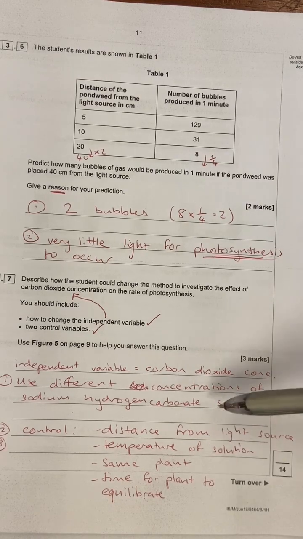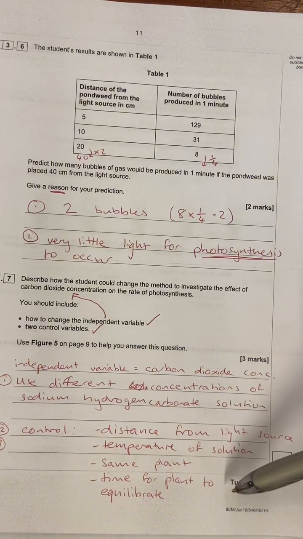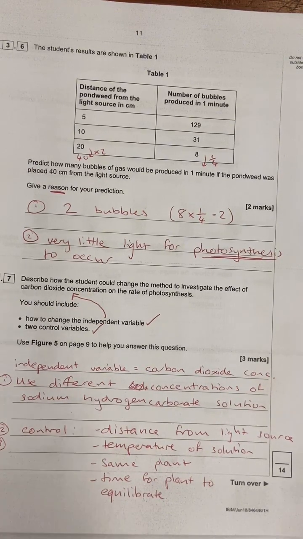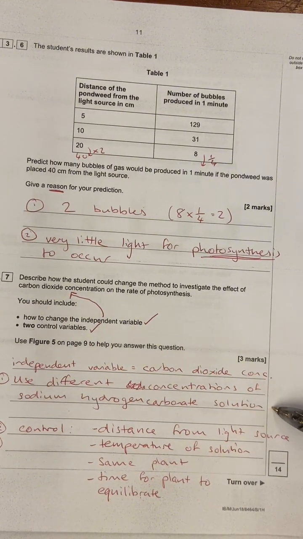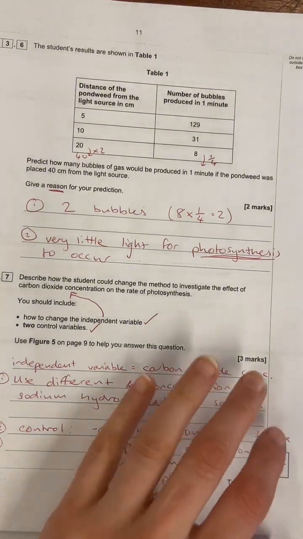Use the same plant in each experiment and give the plant time to equilibrate to make sure you are actually measuring the photosynthesis rate for that concentration of solution. If you start measuring straight away, it might not have got used to or be responding to the solution it is in. So you need to give the time for it to equilibrate. That is question 3.